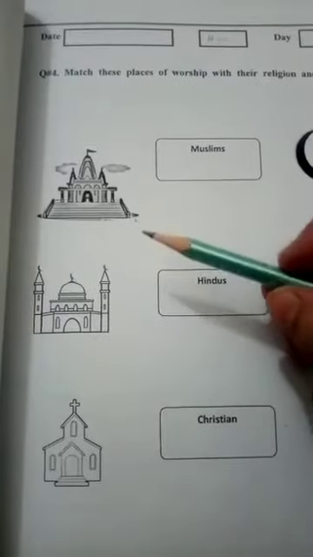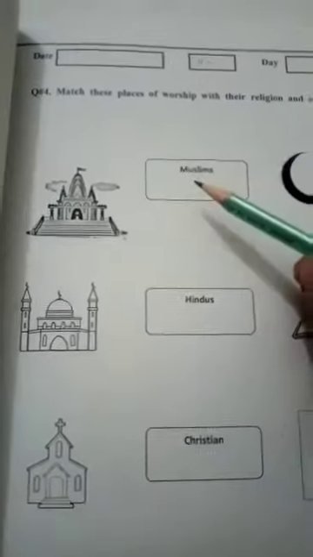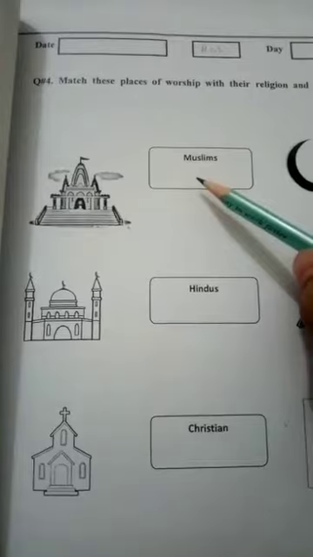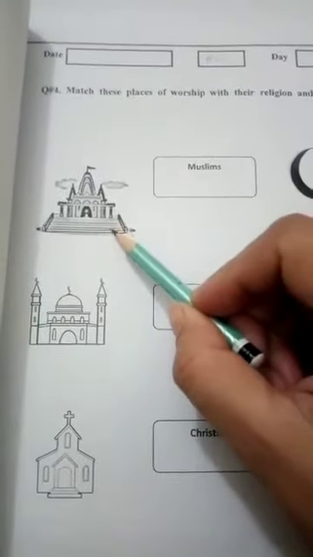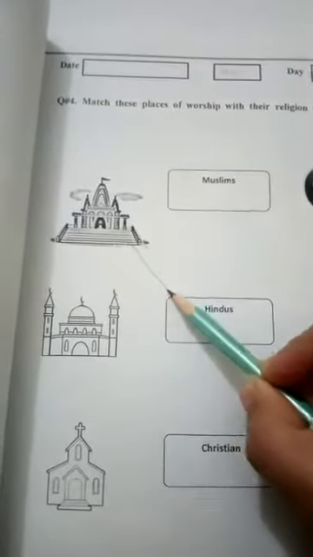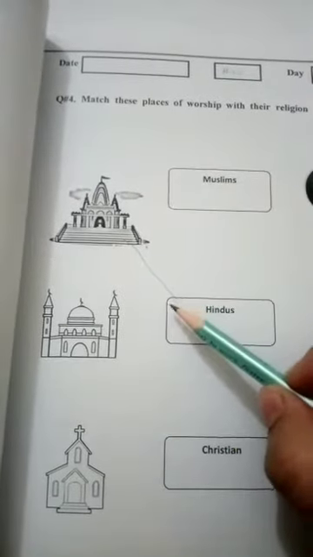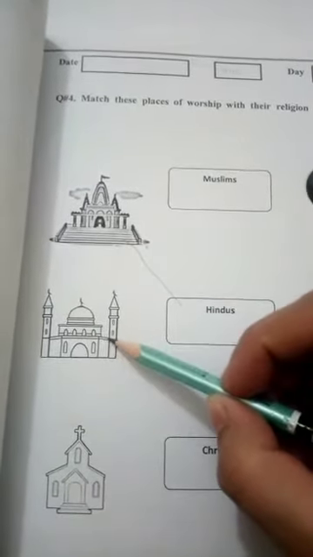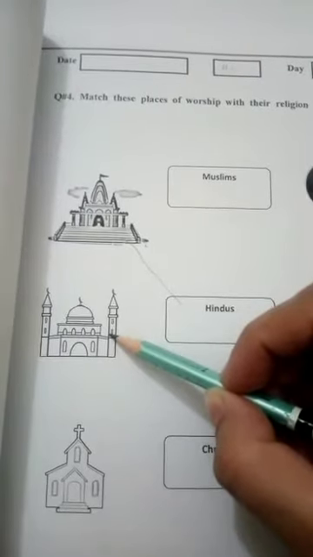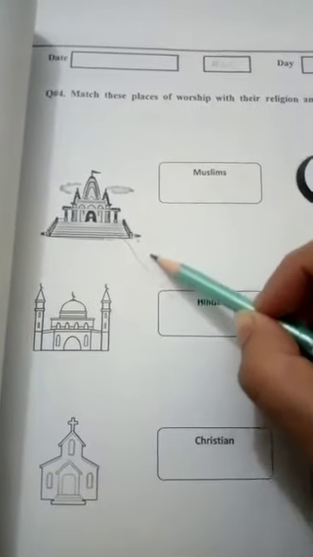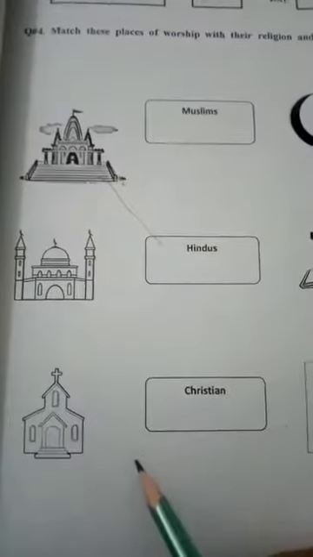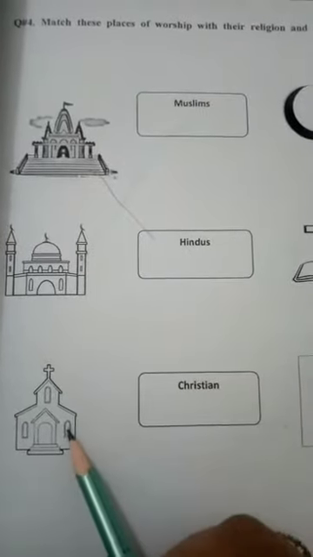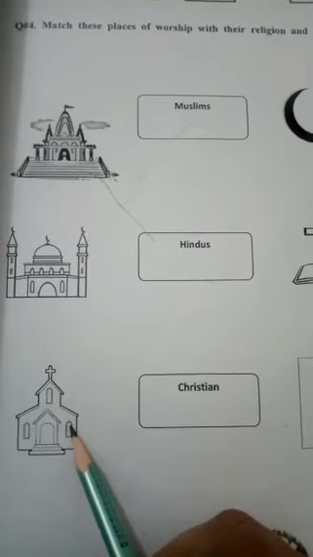Now tell me, where do Hindus pray? Yes, Hindus pray in a temple. Now match the temple to Hindu. And where do Muslims pray? Muslims pray in a mosque. Now match the mosque to Muslims. And where do Christians pray? Christians pray in a church.